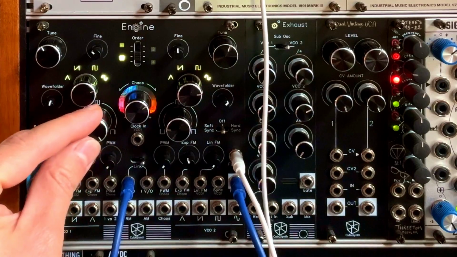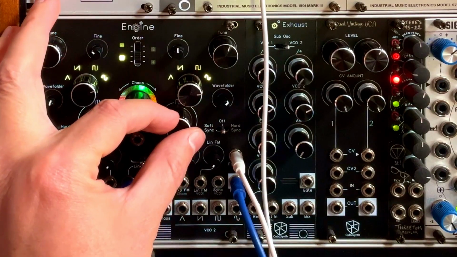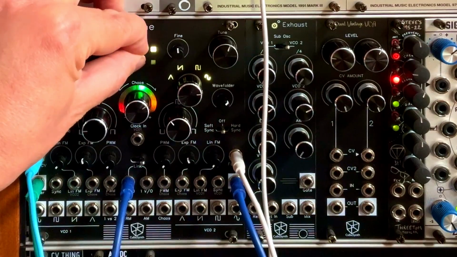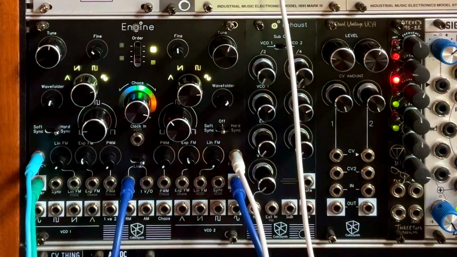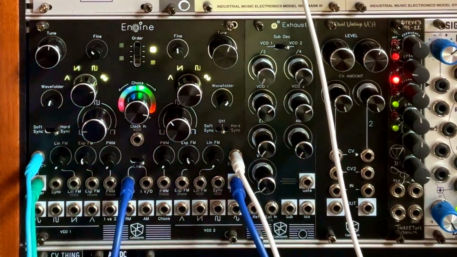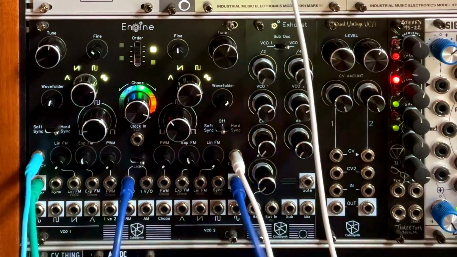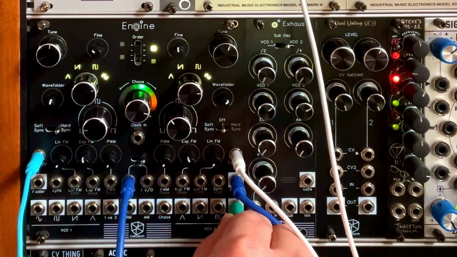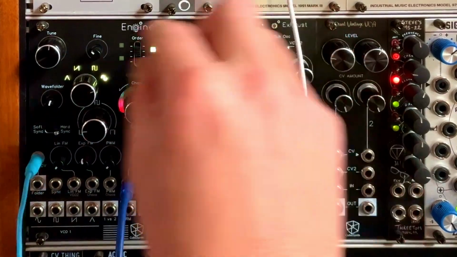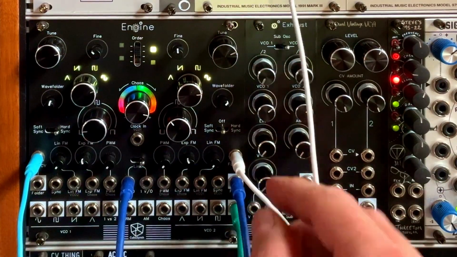Alright, and the pulse width affects it. The order switch affects it. The position of the chaos knob. Now let's go back to listening to just one output, and we'll listen to the sine wave output here, because what I want to do is check out some of the sync sounds.